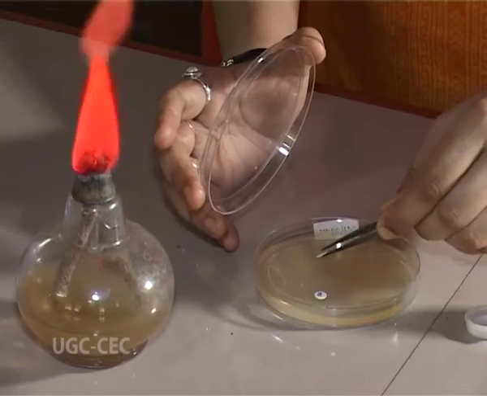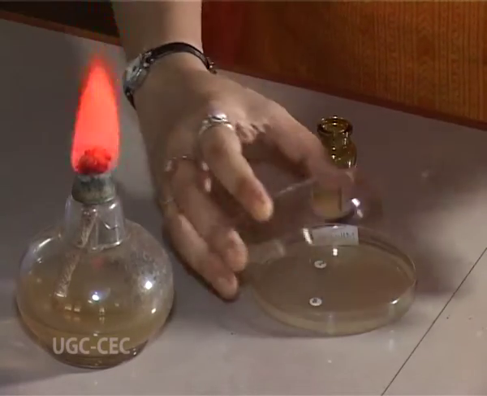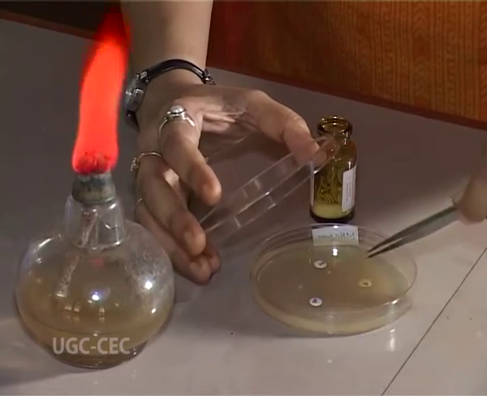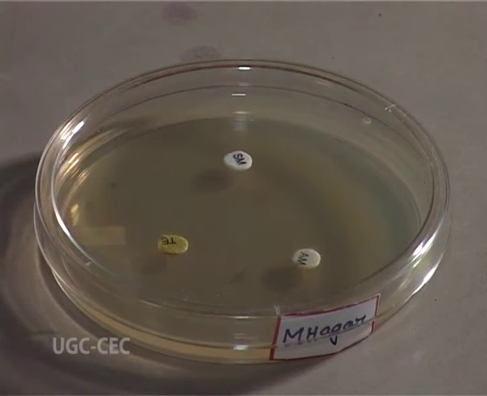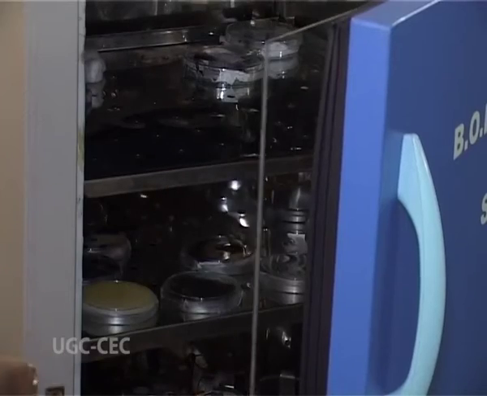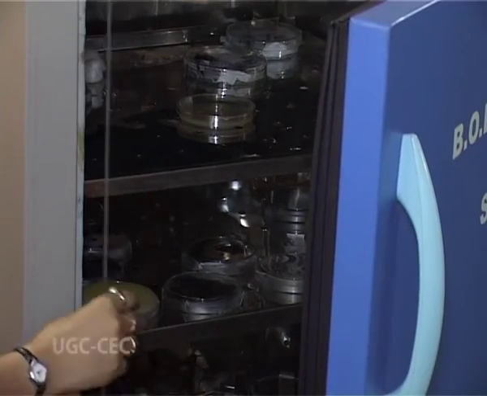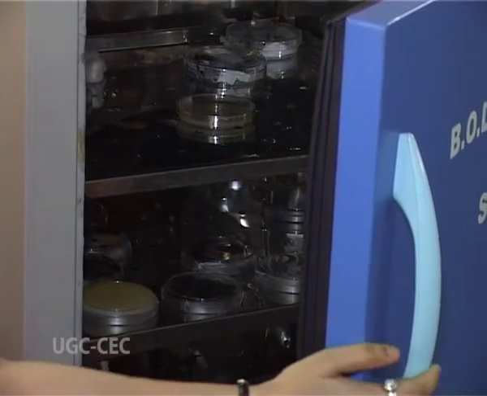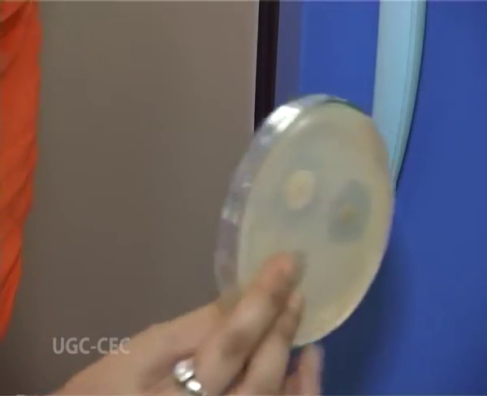Now, the antibiotic discs are placed in such a way that they adhere, not press too deep down, but just adhere onto the agar surface. Then, after incubation in a 37-degree incubator for 24 to 48 hours, we observe the zone of inhibition.